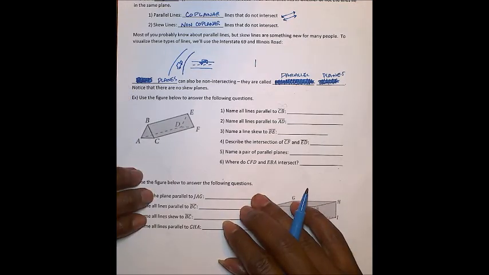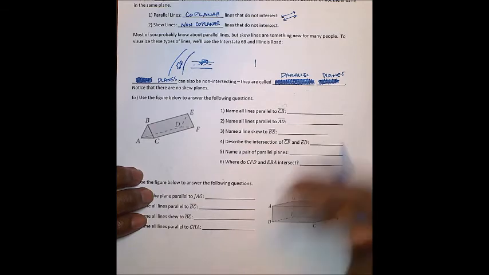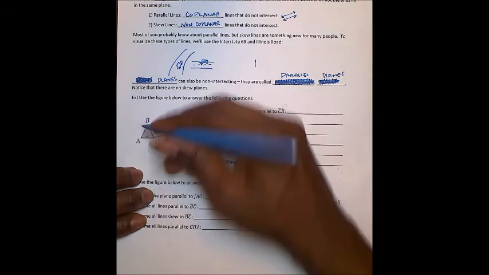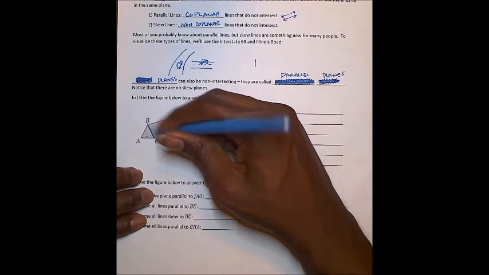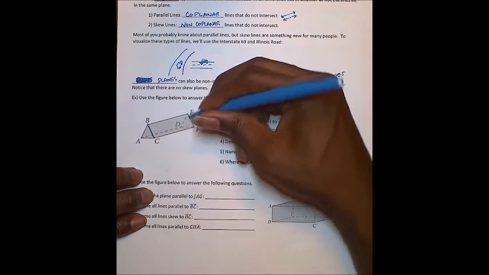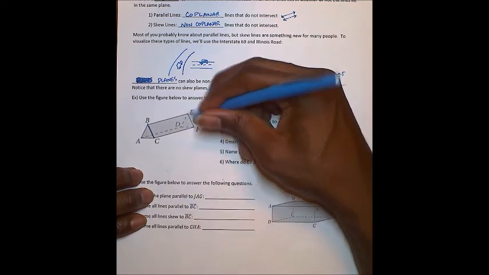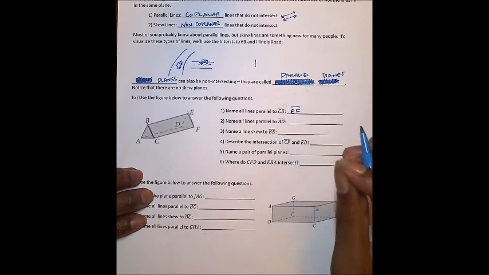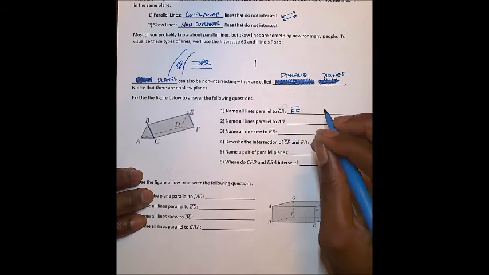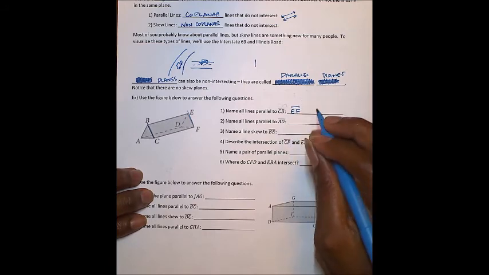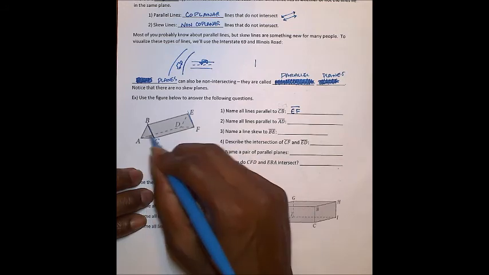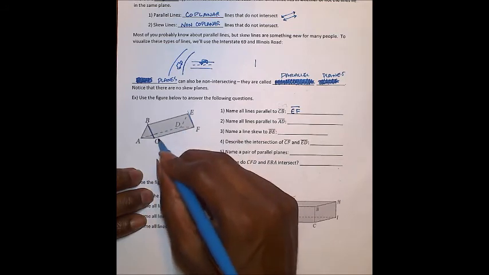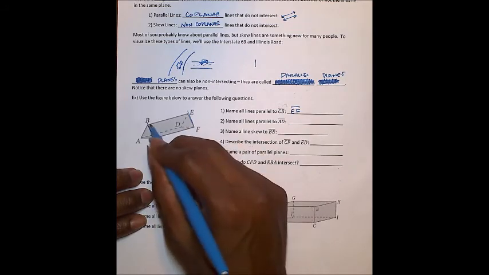Okay, so here's what we're going to do. We're going to name all the lines parallel to CB. So we have CB here. We're talking about all the lines that just don't hit it because they're parallel. It means they have to be coplanar, and that's EF. That's the only one. Name all the lines parallel to AD. So we look at AD down here. Parallel to it would be CF and BE.